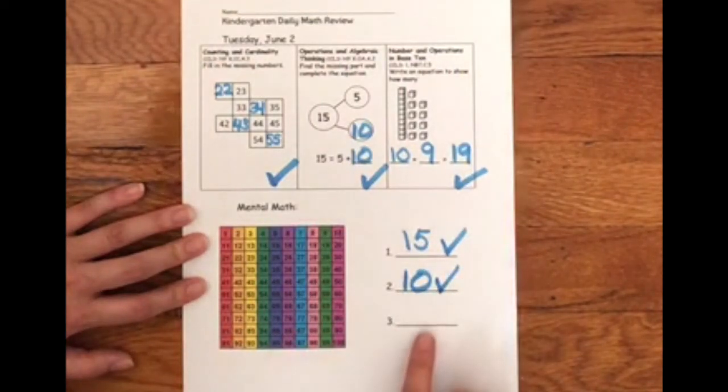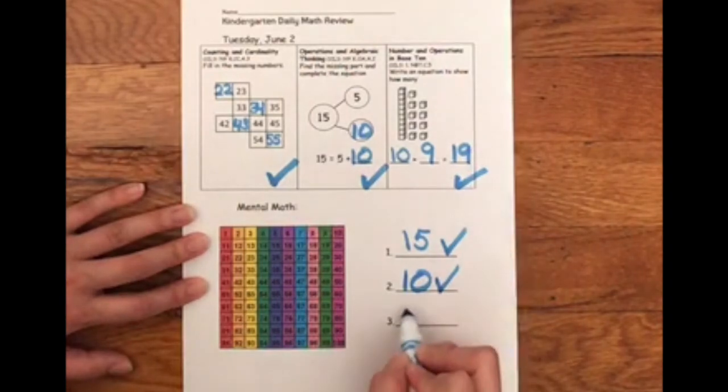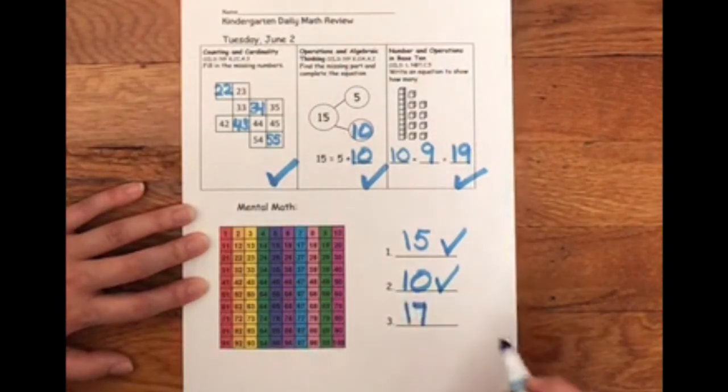Okay, and for number 3, 15 plus 2. So if I have 15 and I add 2 more, I get 17. Just like that. Give yourself a check. Alright, make sure you self-assess your work and give yourself checks if you got it correct. If you didn't, it's okay. You can just fix it and then give yourself a check.